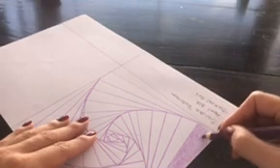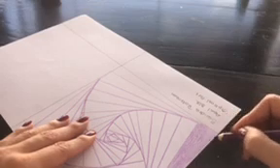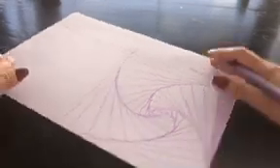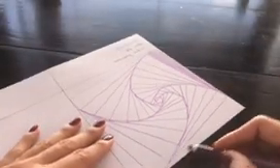Be careful to not pass your lines. I want your work to be really neat, nice, presented. Okay, so I have that one already colored. And I'm going to take this other one over here.